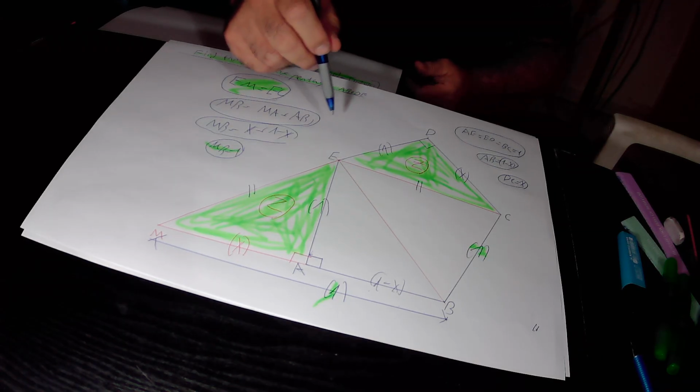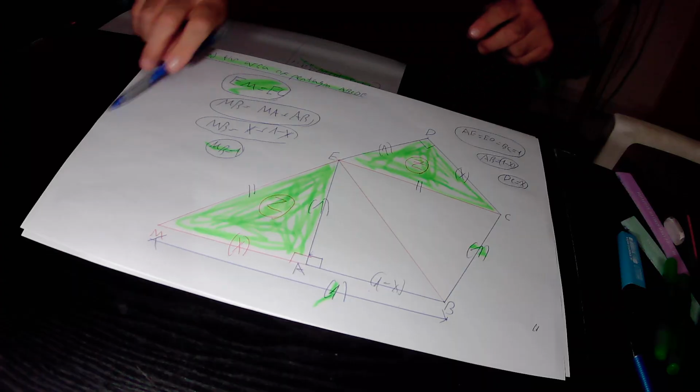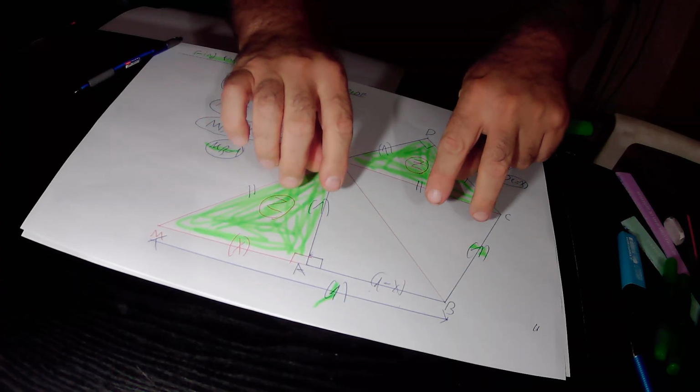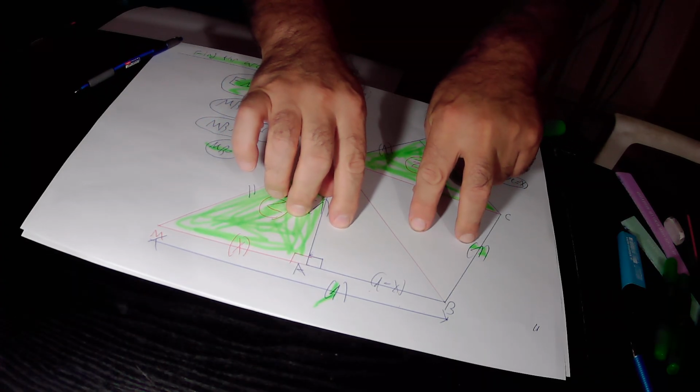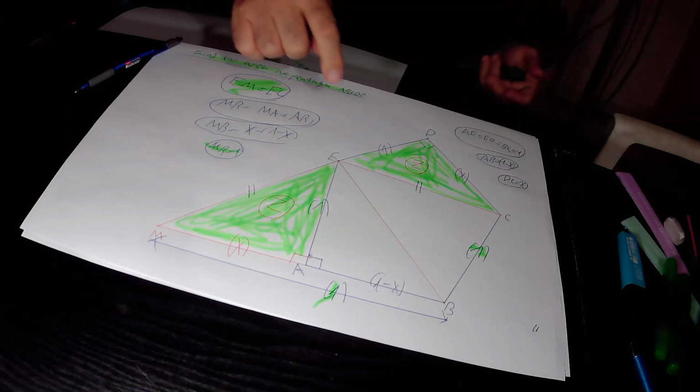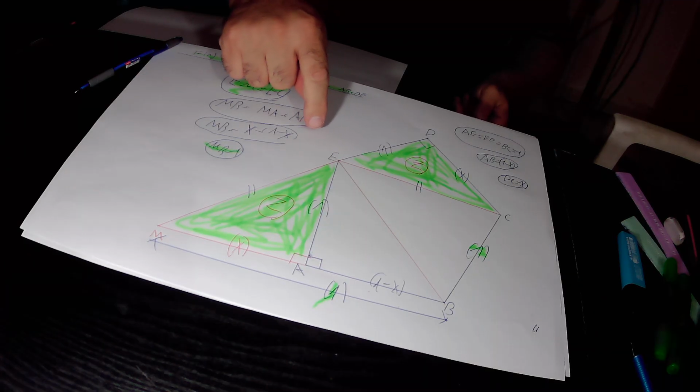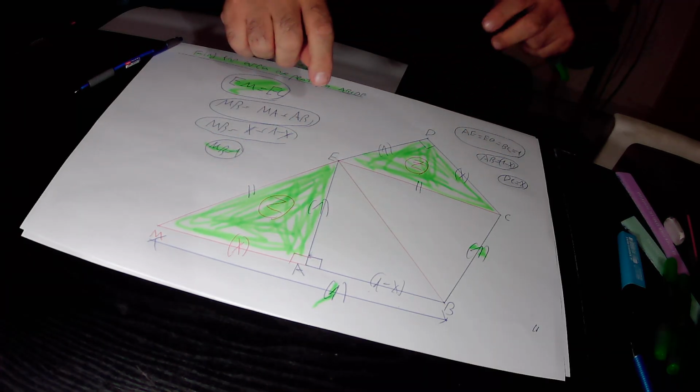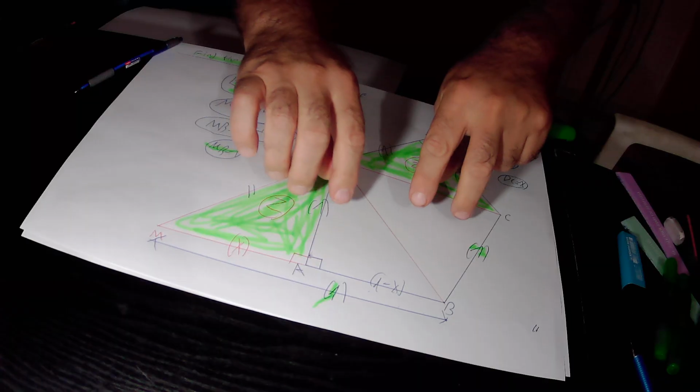The big quadrilateral EMBC consists of those two triangles and not any more things. And therefore, the area of this quadrilateral EMBC must be equal to the sum of the areas of the two triangles that it consists of.